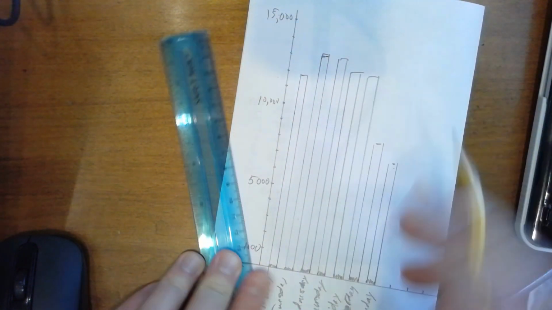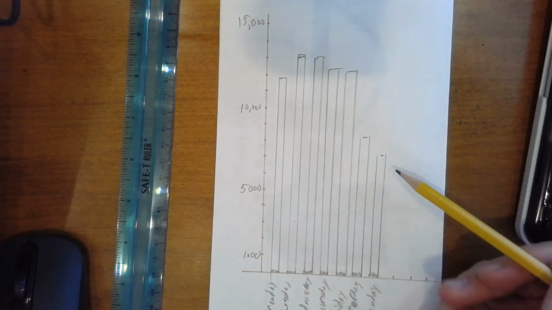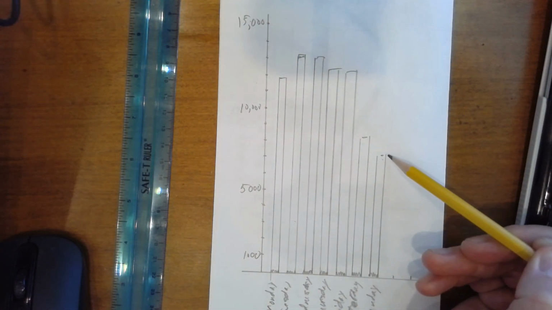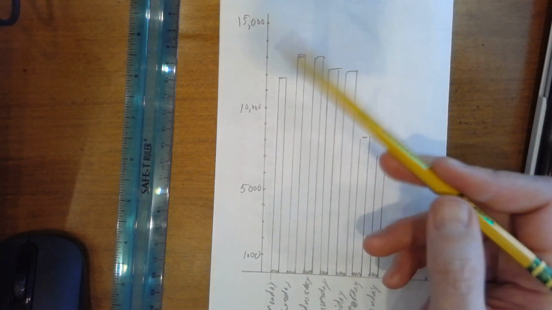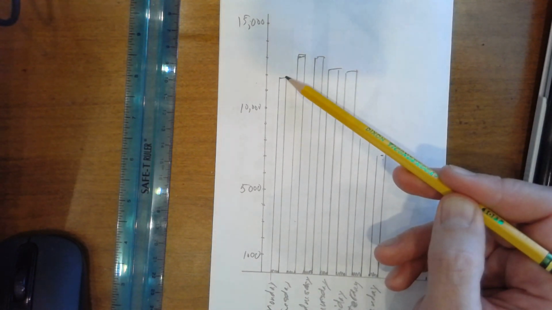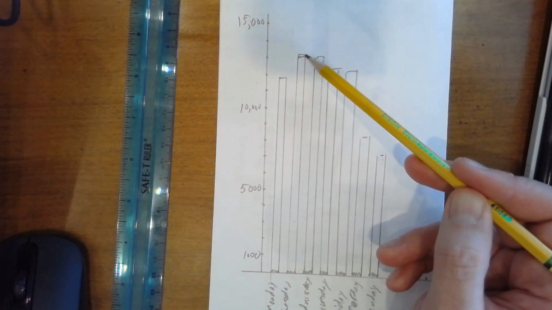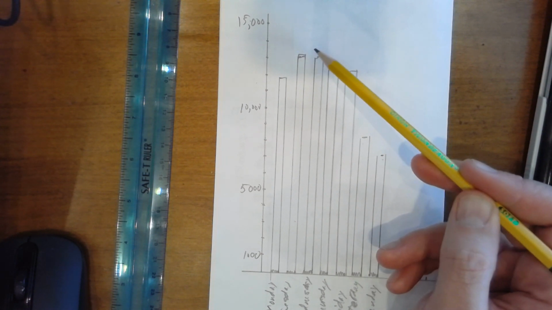And now I'm just looking to see if things match. This is supposed to be 7,374. Yeah, it's about there. Saturday was 8,400. Yeah, okay. Monday was 11,700. Yep. Yeah. Okay, I'm pretty happy with it.